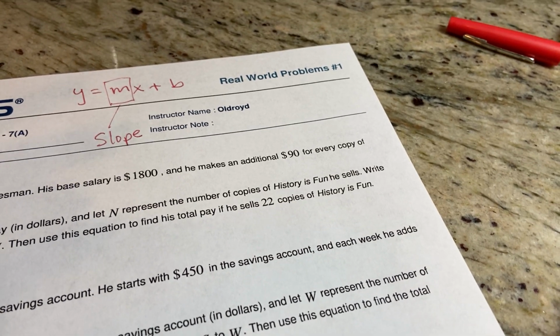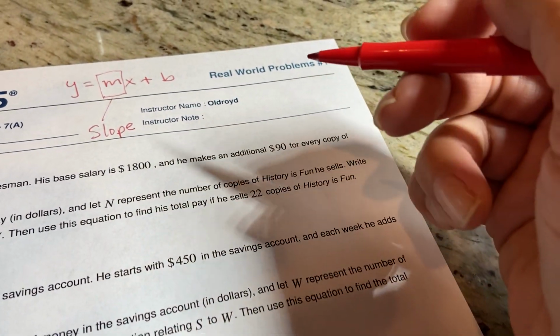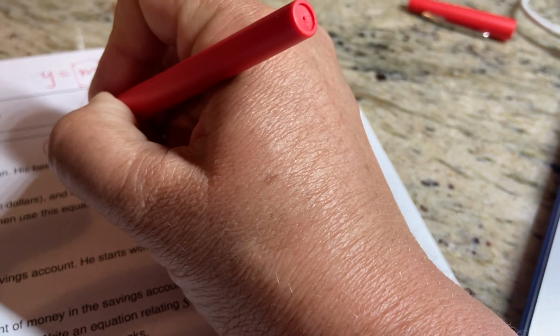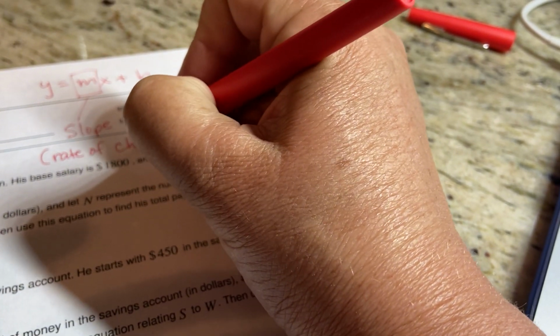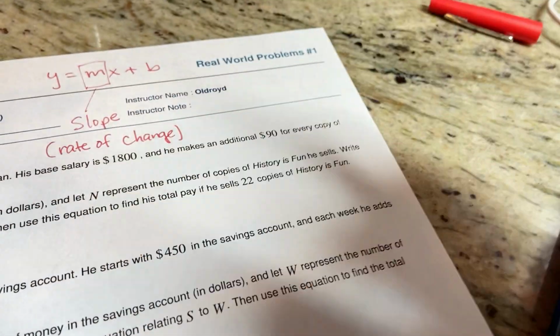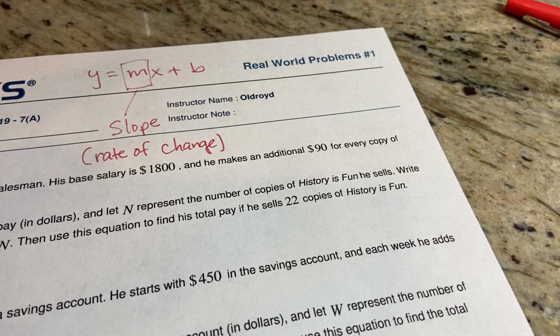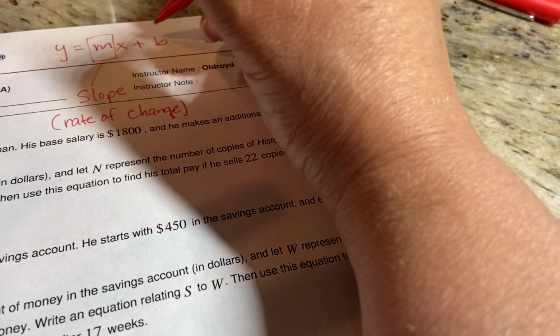Something is changing. So instead of looking for the word slope, you're going to see what's changing. I'm going to put rate of change. So whatever's changing, the rate that is changing is the slope.